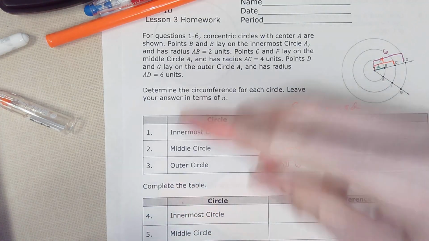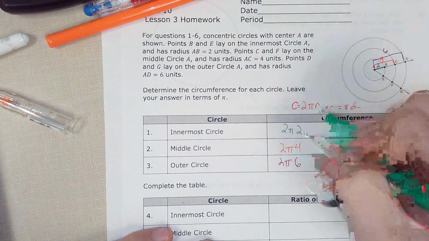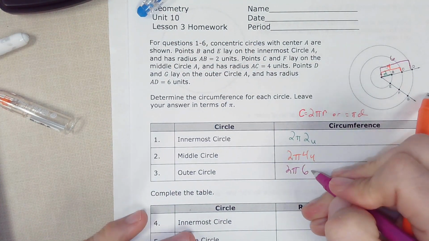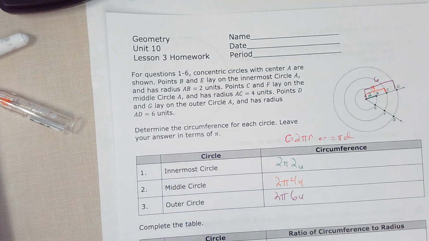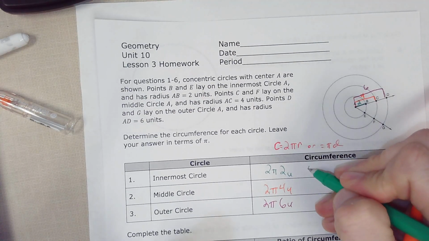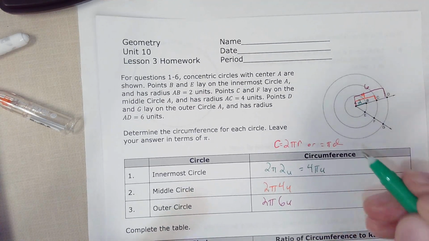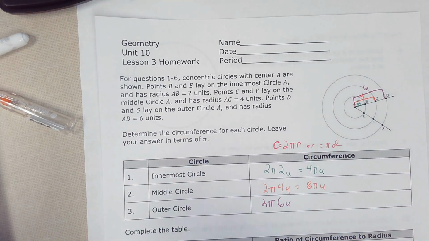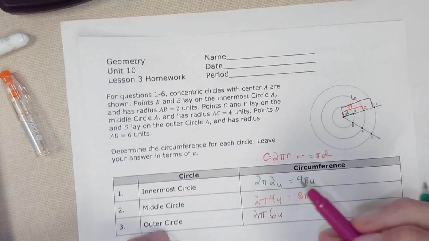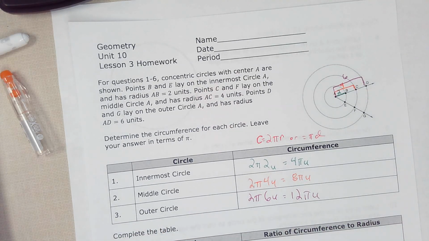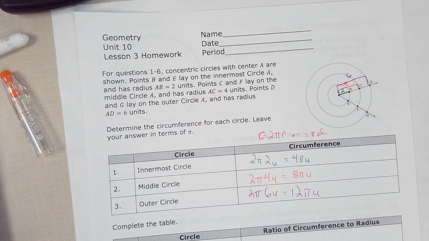Don't forget units. It says to leave your answers in units. So 2 times 2 is 4 pi units. This is going to be equal to 8 pi units, and this will be equal to, you got it, 12 pi units. Now let's do the ratio of the circumference to the radius.